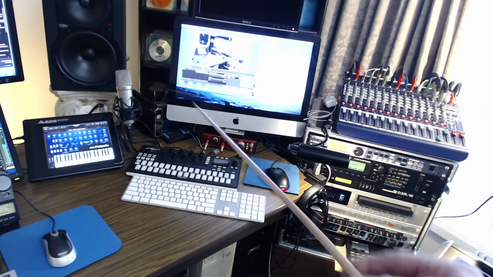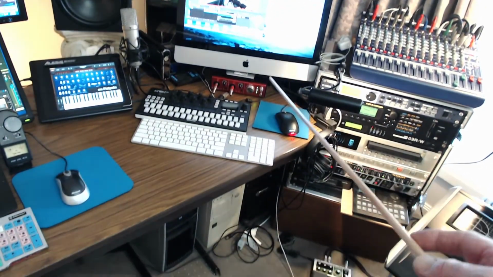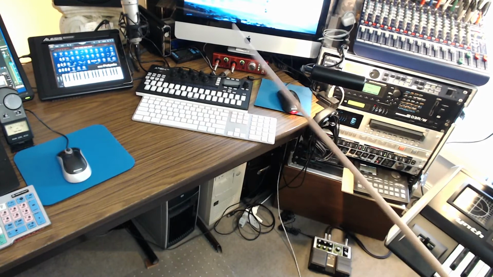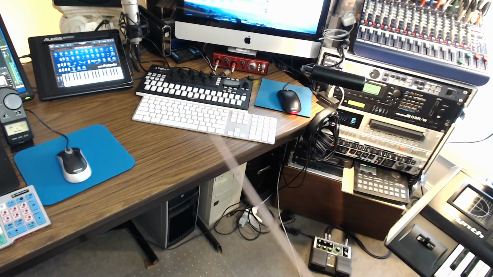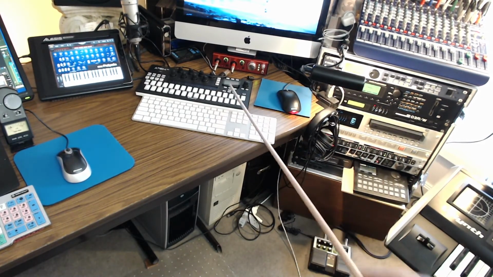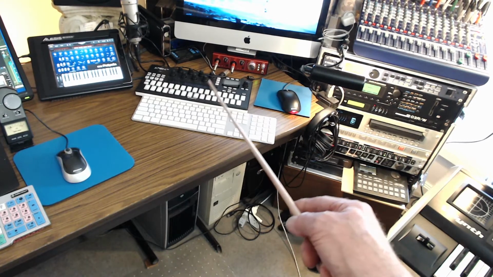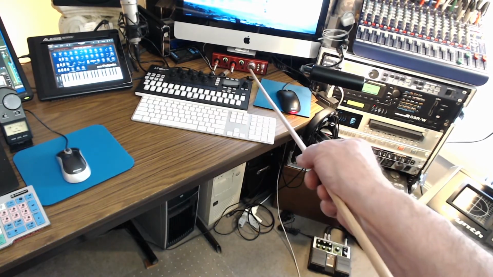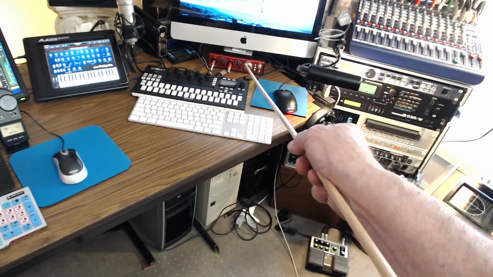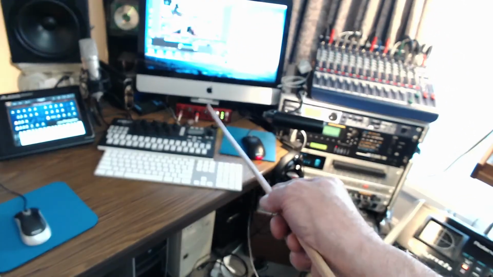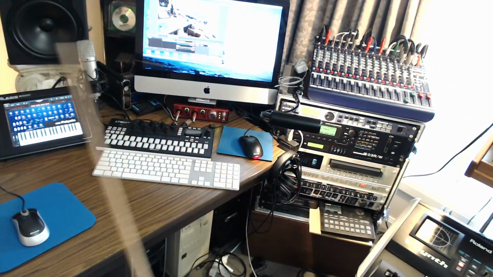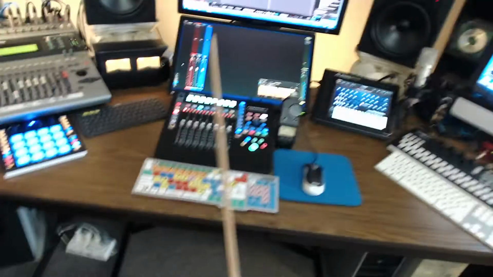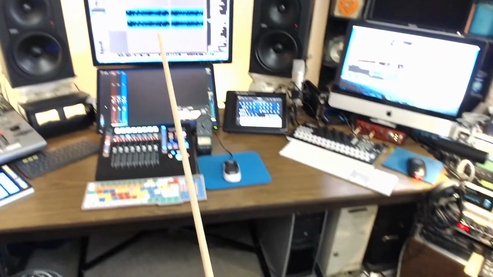Here is the iMac system, and it's a completely separate system as well. This is the QWERTY keyboard for that, Atom SQ, PreSonus, and here is my Focusrite interface, which connects to this computer. So this is pretty well the central, like, master control system, if you will.